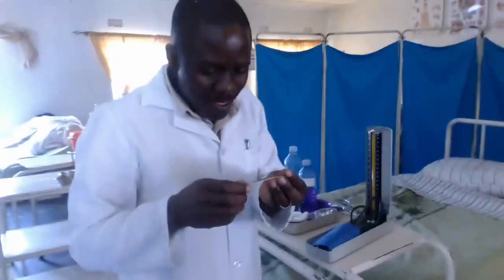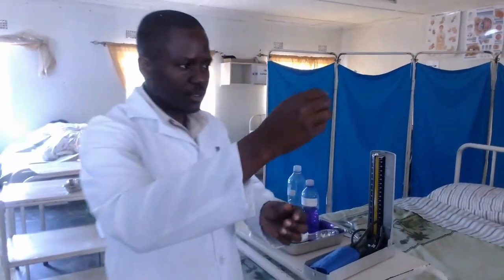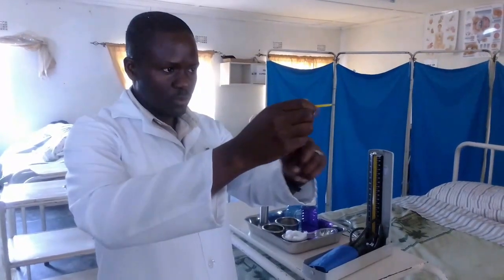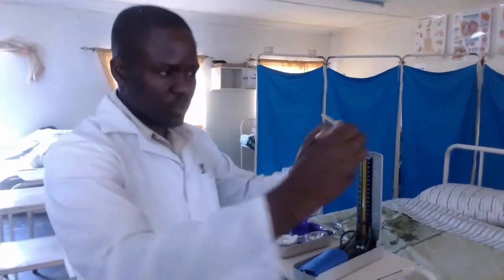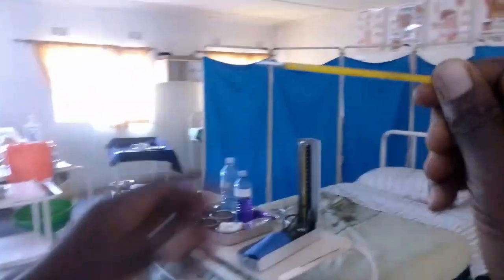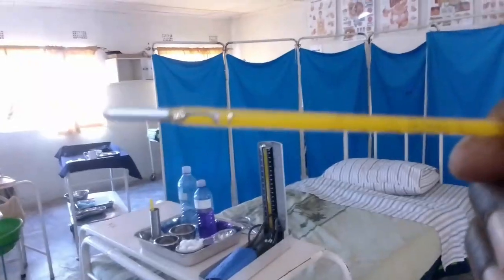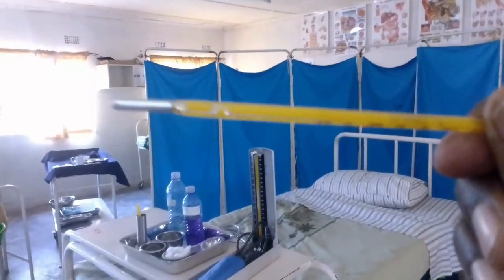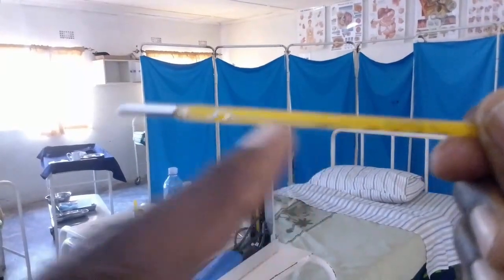Yes. Okay, so you have to get the thermometer. When you get the thermometer, you have to hold it like this. Then you see the level of mercury. So if you can see, like that, at least you see the level of mercury. Mercury is there. That's mercury there.